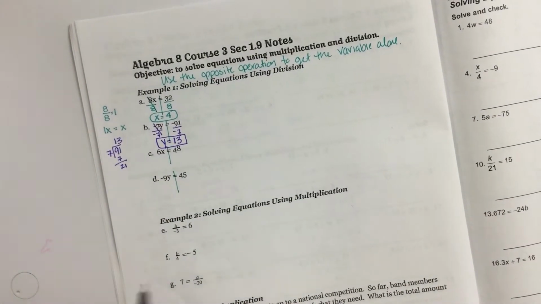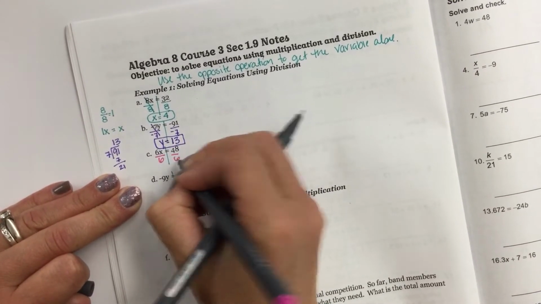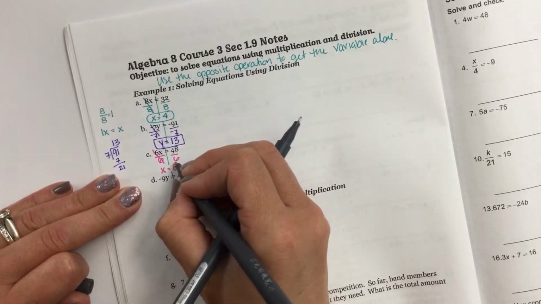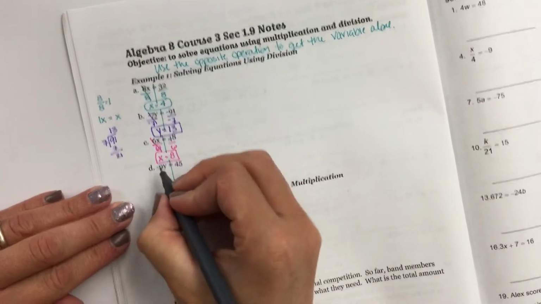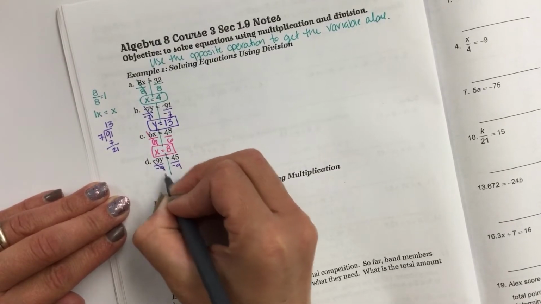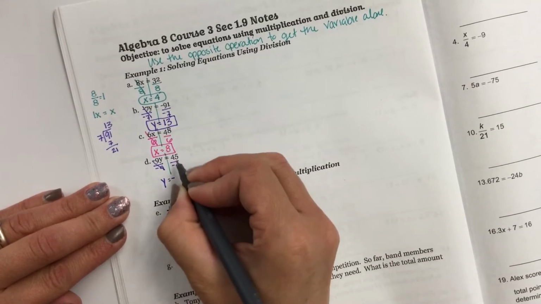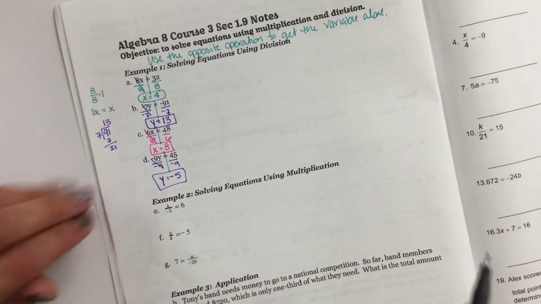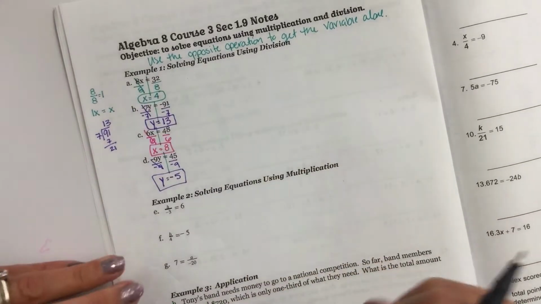Okay, the next one, x is being multiplied by 6, so you're going to divide by 6 on both sides. This cancels. X equals 48 divided by 6 is 8. There wasn't any negatives there. And the last one here, -9 times y, so I'm going to divide by a -9. Y equals positive divided by a negative gives me a negative. 45 divided by 9 is 5. And that's how you do it. Now to check it, you would just simply put the number back in. 8 times 4 gives you 32.